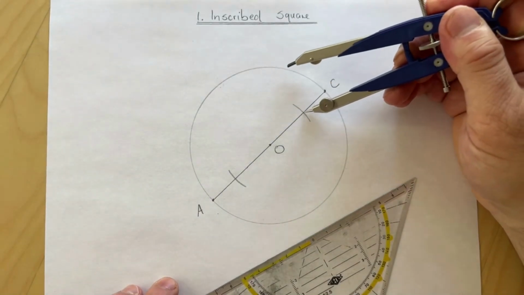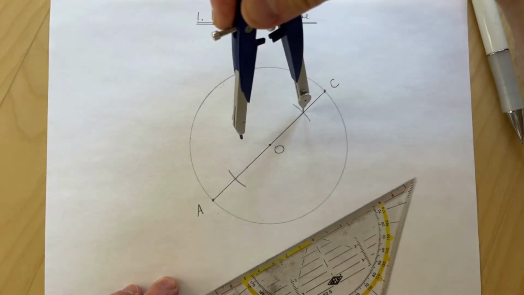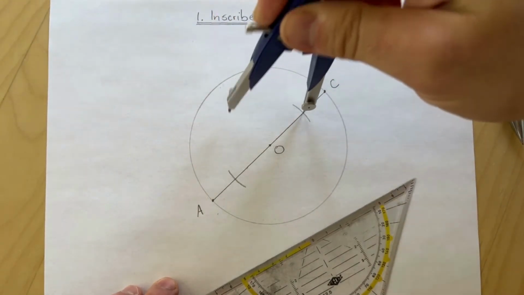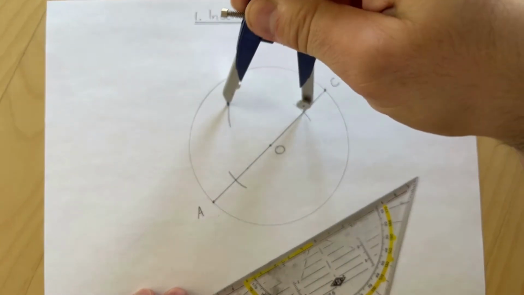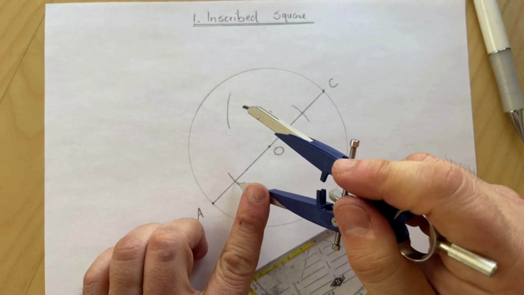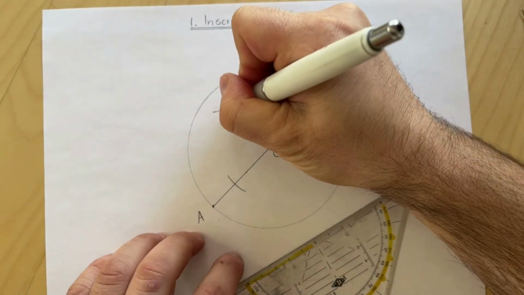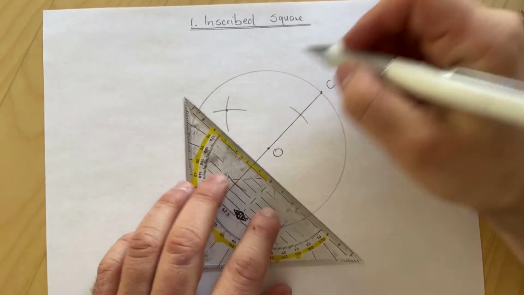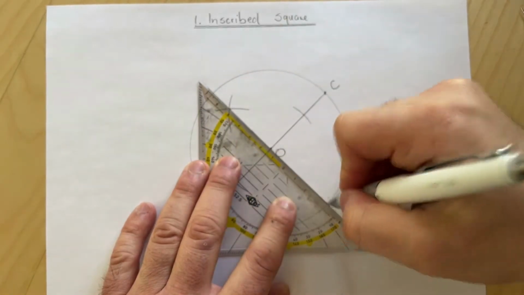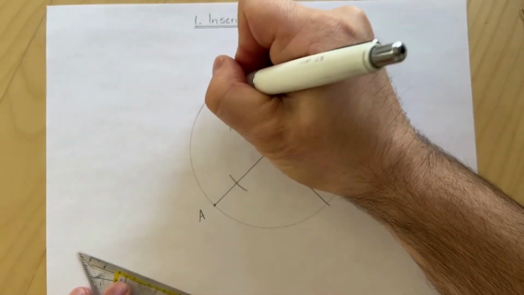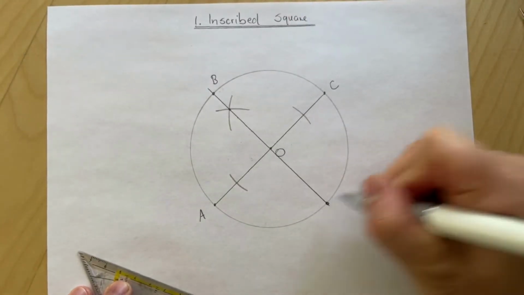So then from these arcs of intersections, we want to choose a width on the compass that is more than half the width of these arcs of intersections, and draw two more arcs from each of these arcs of intersections. Okay, so now we have 2 points here, and we connect these points, basically this point with point O, and extend it like that. Okay, so now we're going to label this point as B.